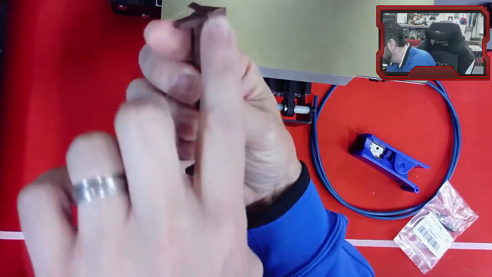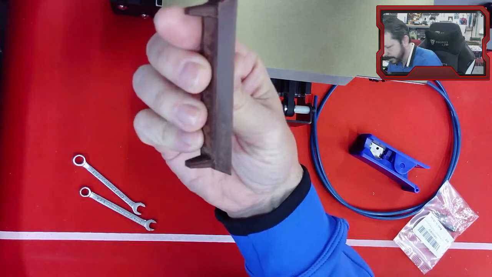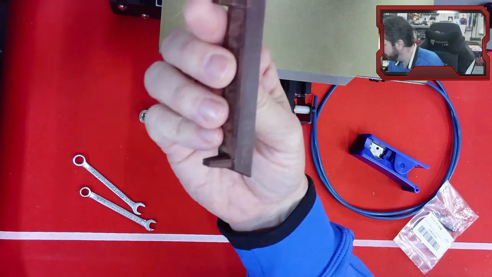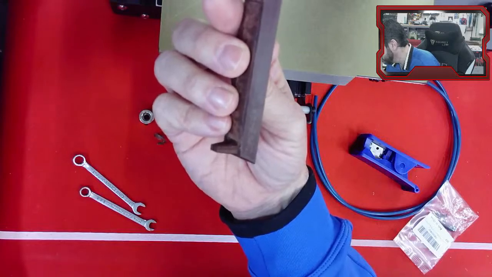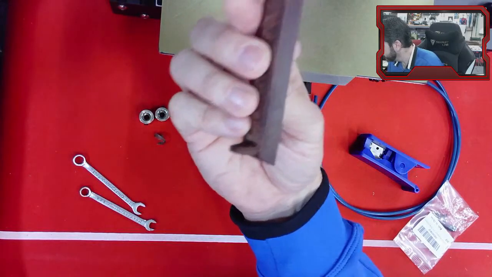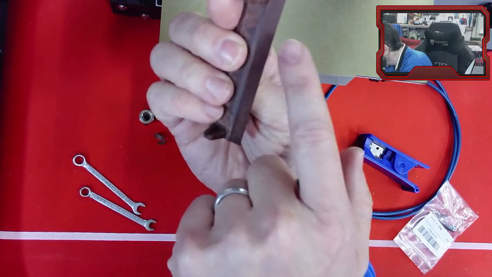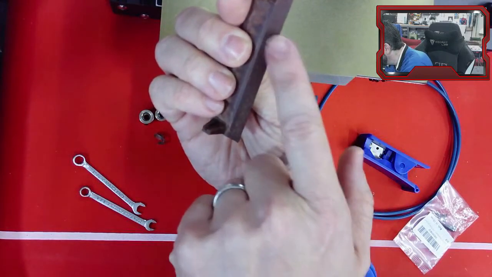Scraping actually works pretty well. And I think if I had an actual scraper instead of what I was using, it would probably work decently well. And it's fast. It's faster than sanding for sure. And here where I scraped it, the layer lines are pretty much gone.